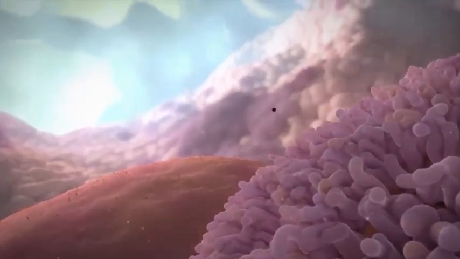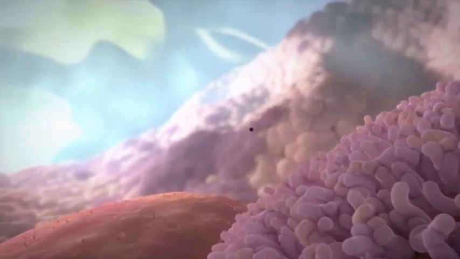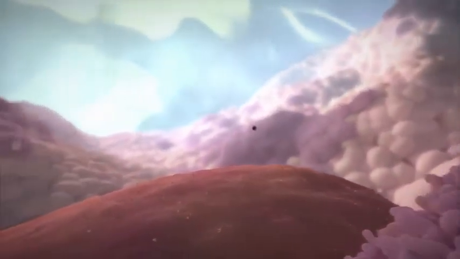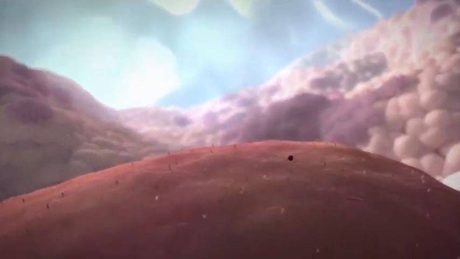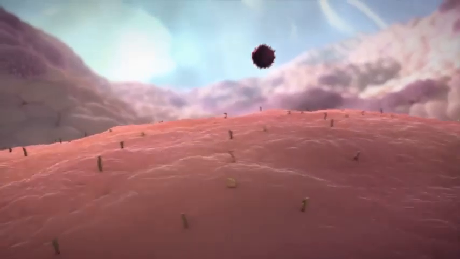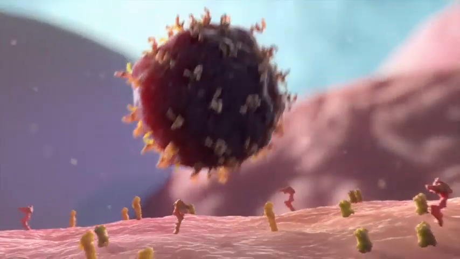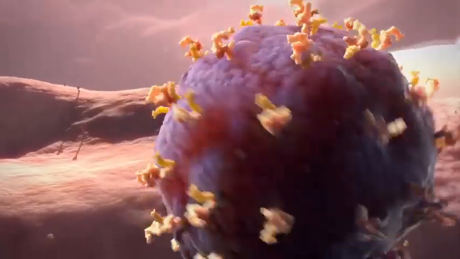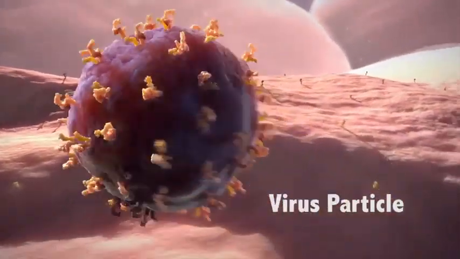This animation explains this pretty well. So what we're doing right now is zooming over the surface of the cell, and this black dot coming into view is a virus seeking to infect this cell. And so you can see on the surface of the cell these proteins sticking out, these antigens sticking out, and the virus has on its surface antigens sticking out as well.